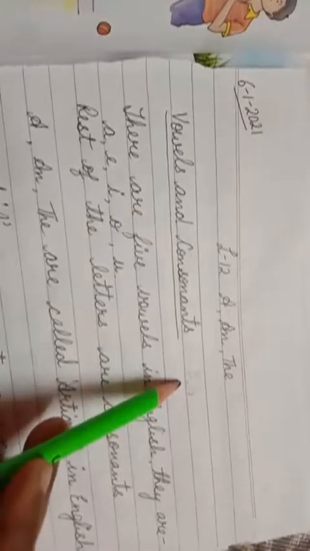Before learning what a and the are in English, we will first learn that in English we have 26 letters, and among those 26 letters, they're not altogether the same. Their pronunciation is different, their formation is different. So a few of them are vowels and the rest of them are consonants. Now first of all, we will learn what vowels are.